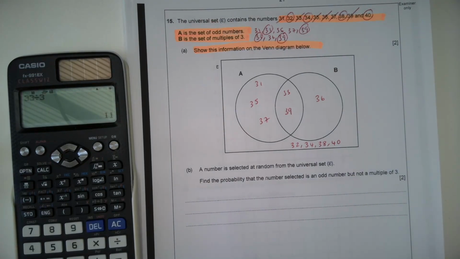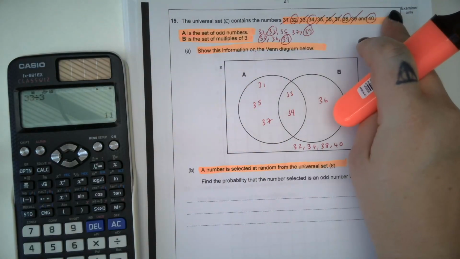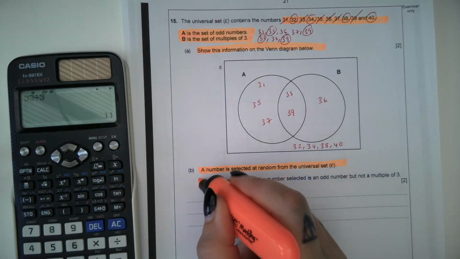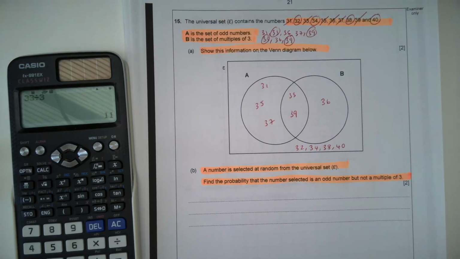Part B. A number is selected at random from the universal set. So we are picking one number from this original set of numbers. Find the probability that the number selected is an odd number, but not a multiple of 3.